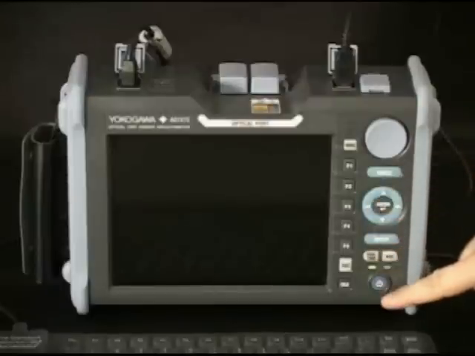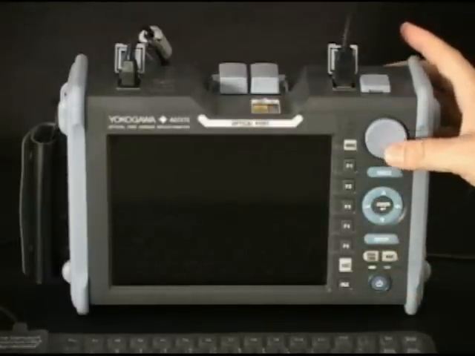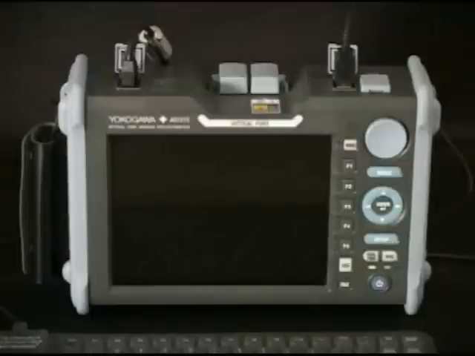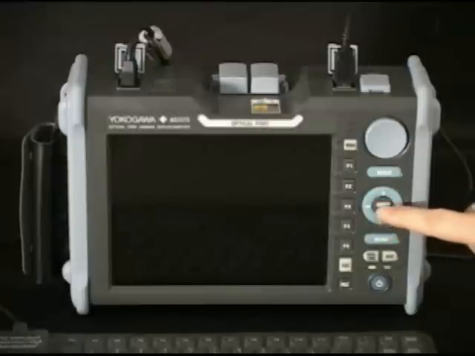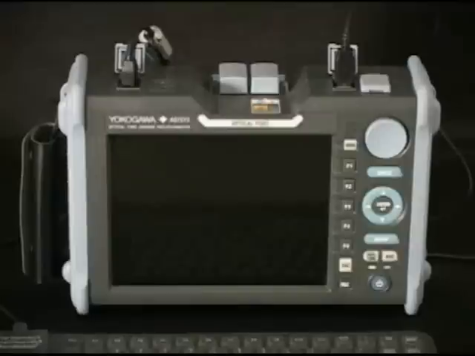The OTDR is normally controlled through the front panel. You'll find a clickable thumb wheel for coarse and fine adjustments, a scale button to adjust the waveform display, a compass with central enter key for selecting and entering data, the setup key for accessing measurement and system configurations. Laser on and off control is done via the real-time and average keys.